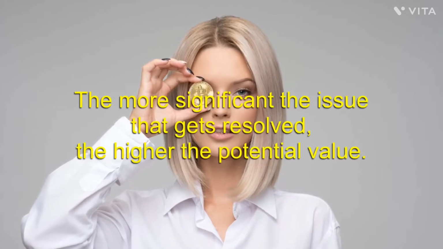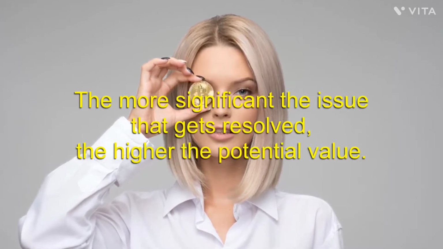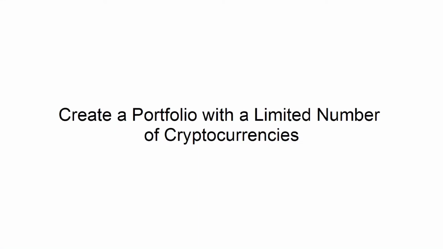Cryptocurrency must solve a problem in life. Merely buying cryptocurrencies in hopes that they will deliver an investment return doesn't make a whole lot of sense. For every investor, the goal is to find a way to solve a problem. The more significant the issue that gets resolved, the higher the potential value.